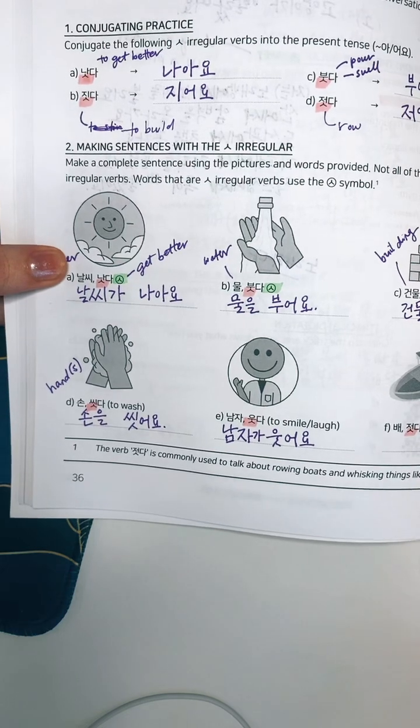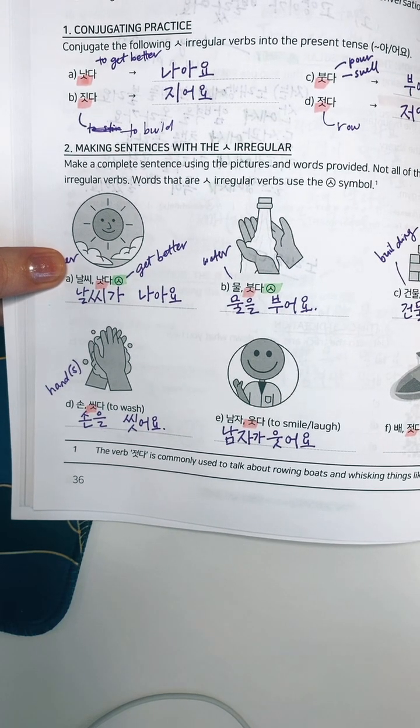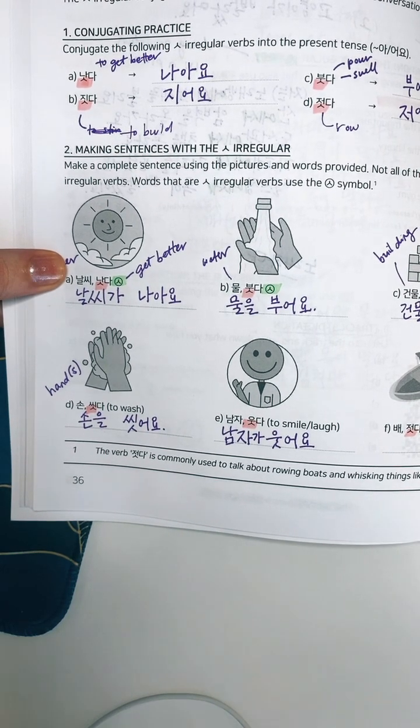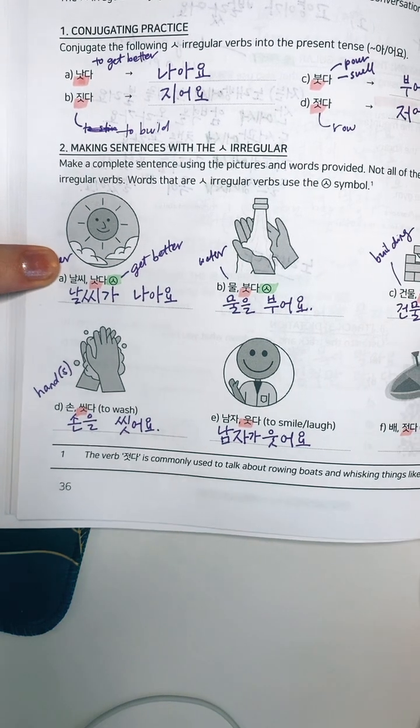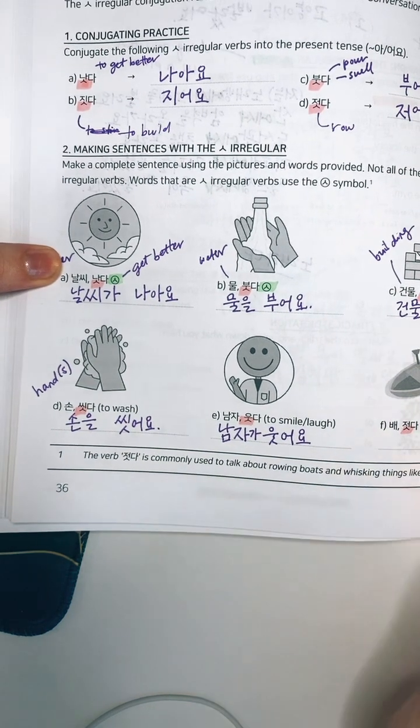You could also use 는, yes, Jen. You could use 는, 남자는 웃어요, means the man smiles. So 는 or 이/가 is the correct one to use here.